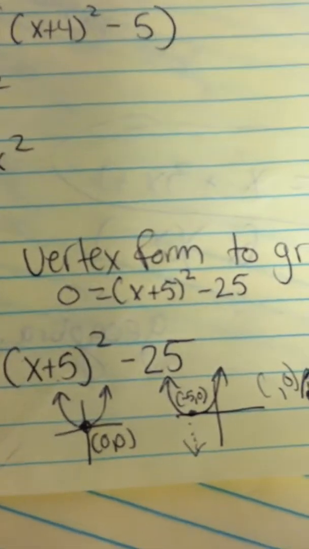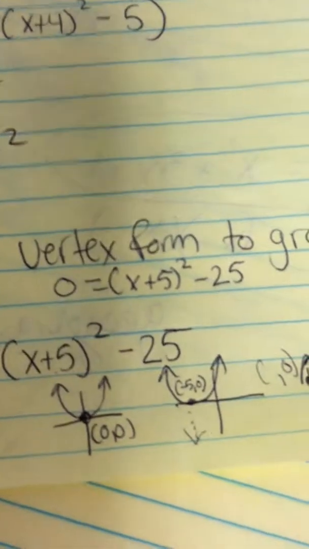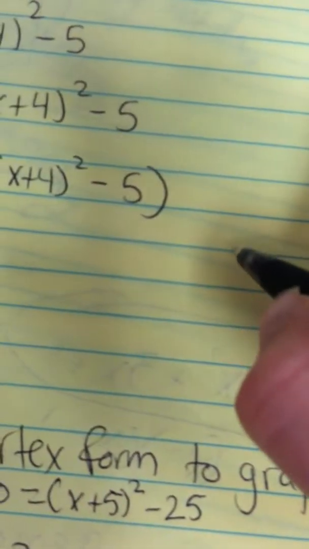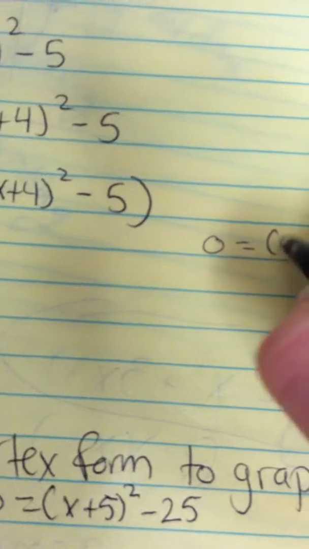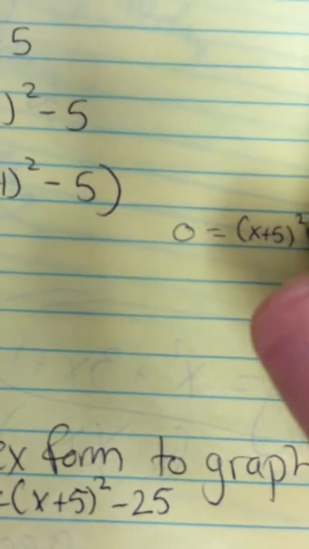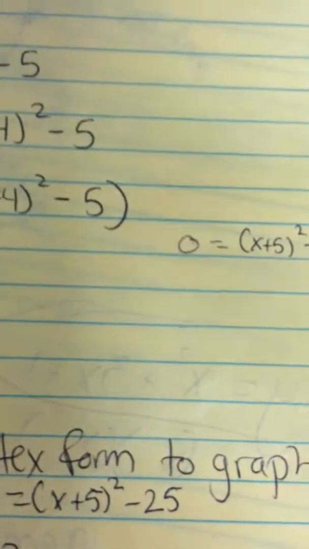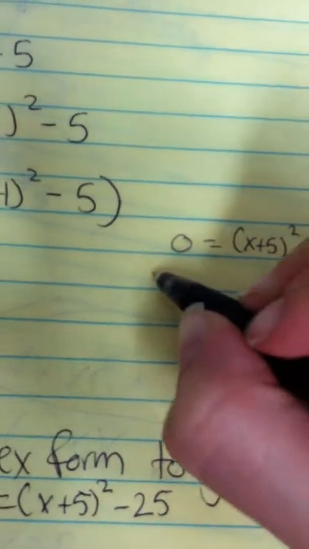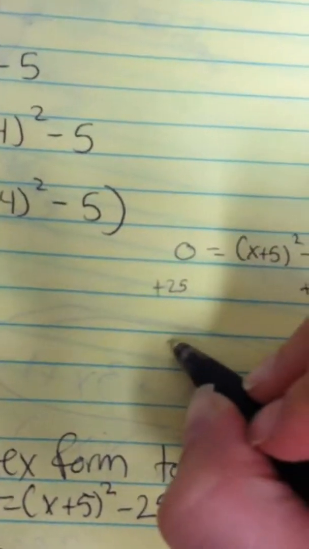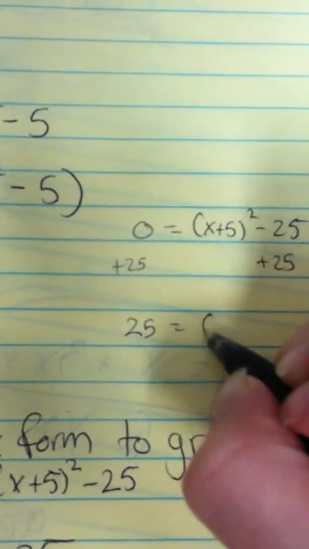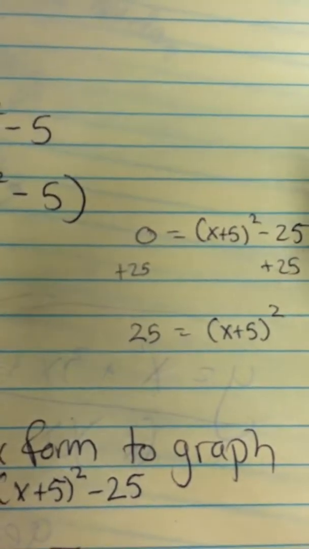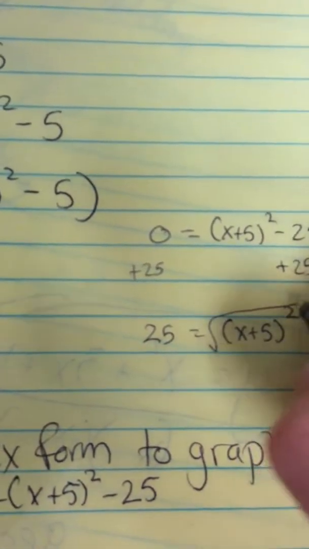Okay, and we can think of this in a couple ways. We have to figure out what x is. Some people in class did something like this. So let me give myself a little bit more room. I'm going to rewrite this equation right here. So 0 equals x plus 5 squared minus 25. We had some people in class say, well, I'm just going to add 25 to both sides. So 25 will equal x plus 5 squared. And if I want to find out what just x is, I could square root this.